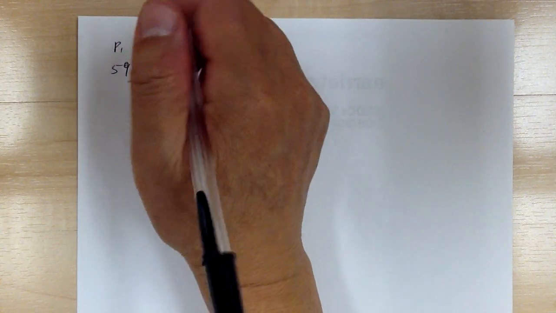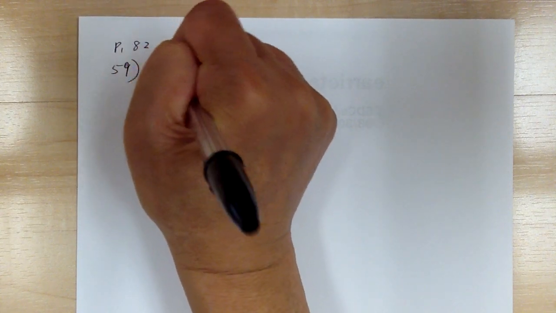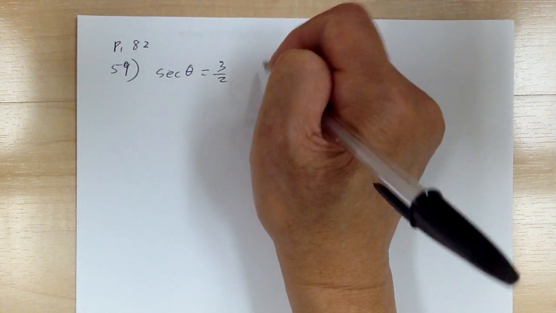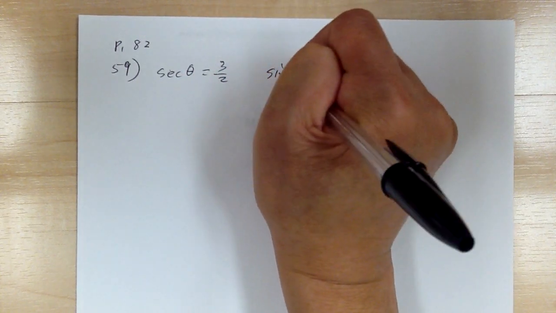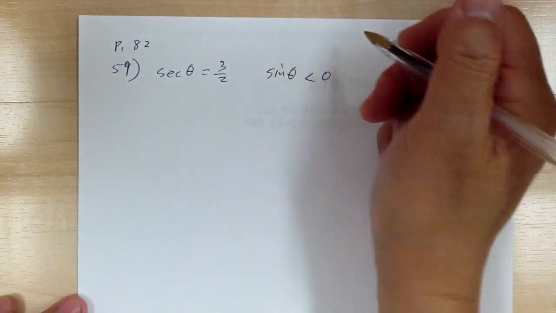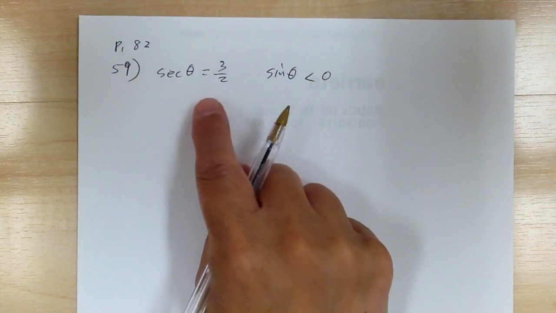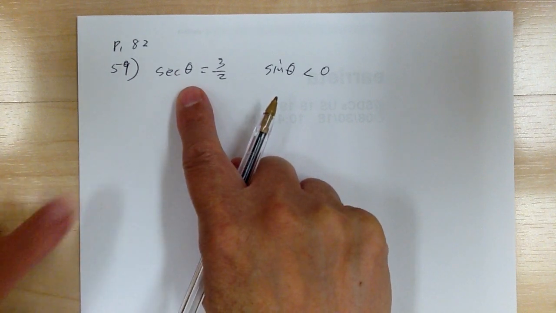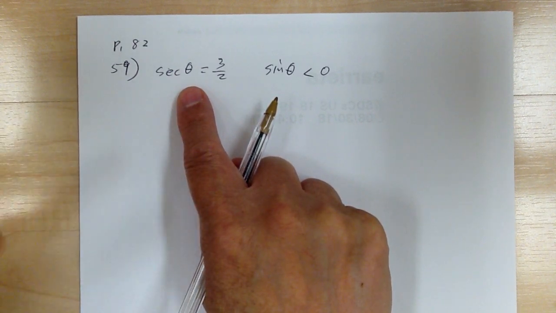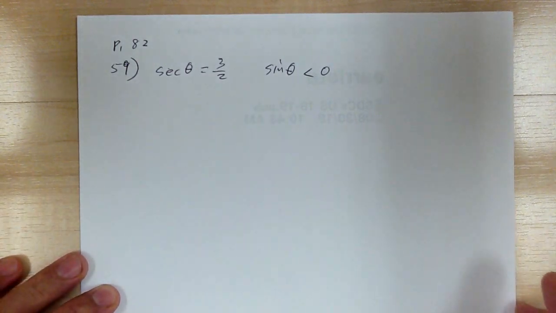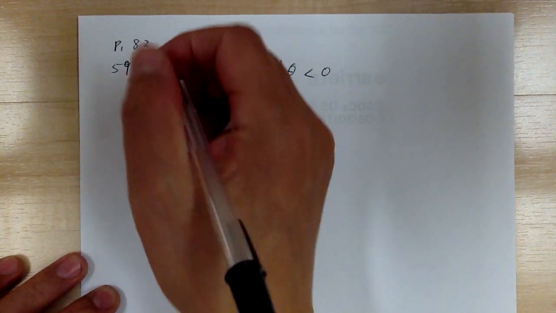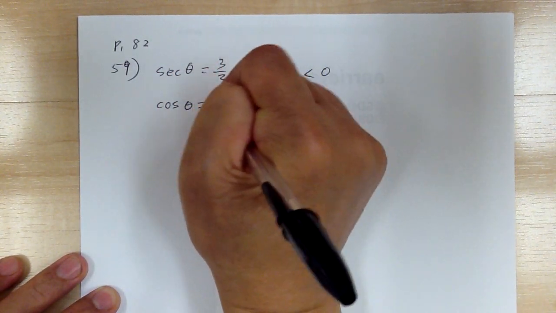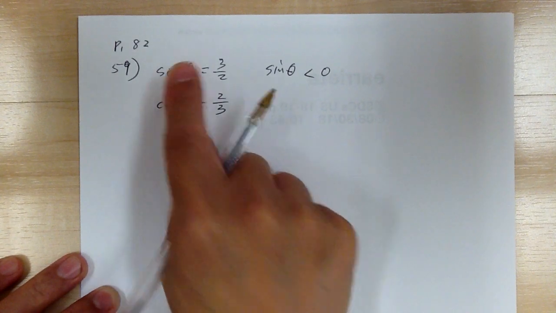Number 59, you have secant theta equal to 3 over 2, and sine theta is less than 0. Sometimes it's harder to work with secant. This is a secondary function, so you might want to do one extra step by converting into a primary function. Secant came from cosine, so cosine theta would be the reciprocal of that, which is 2 over 3. This is easier to work with than the secant.